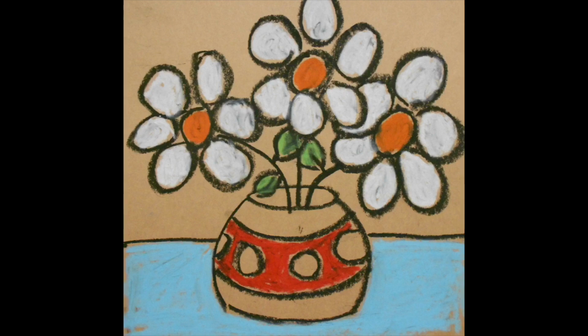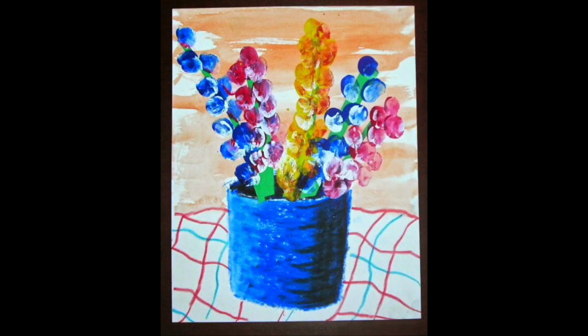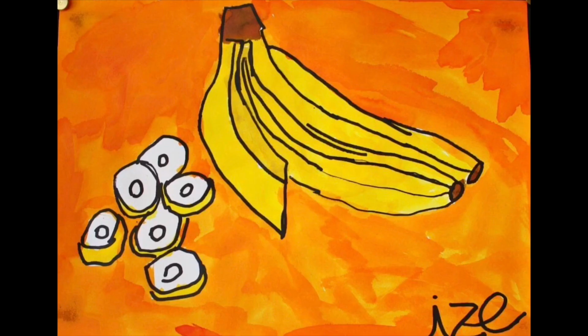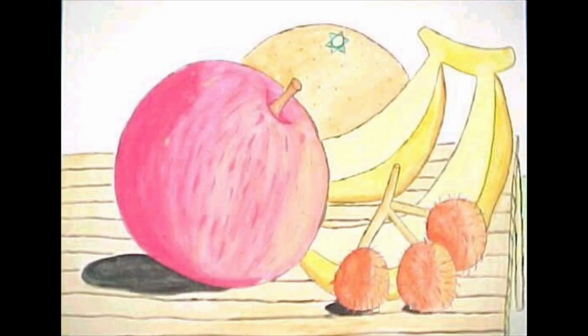This still life is a painting. It looks like they use their fingerprints for the flowers. This one is flowers on a chair in a vase. Then we can get into some fruits. You can do a banana, get some fruit and stack them together and draw them as you see them.